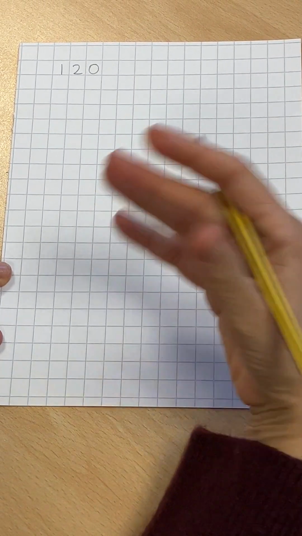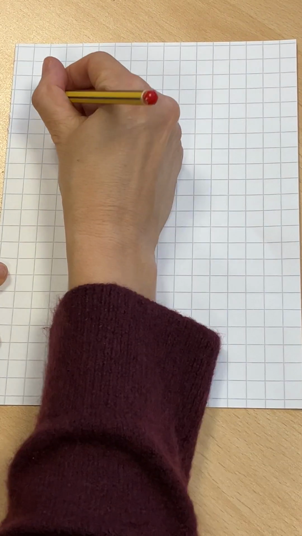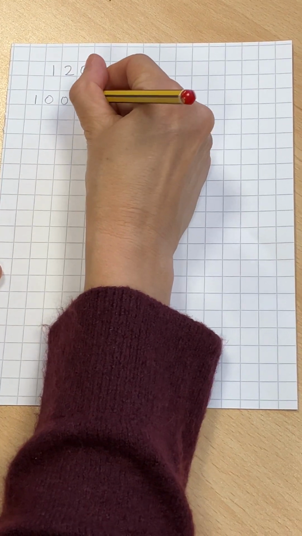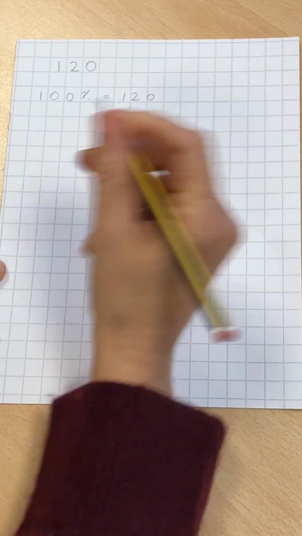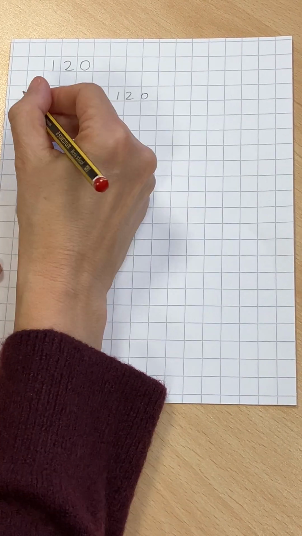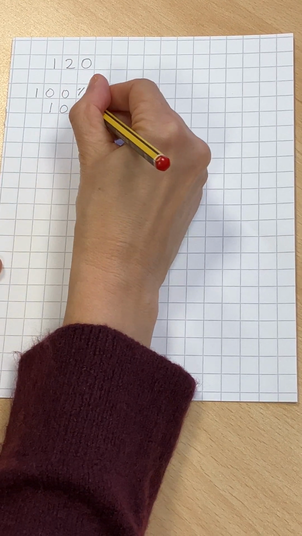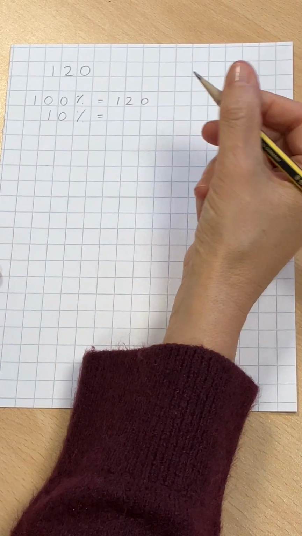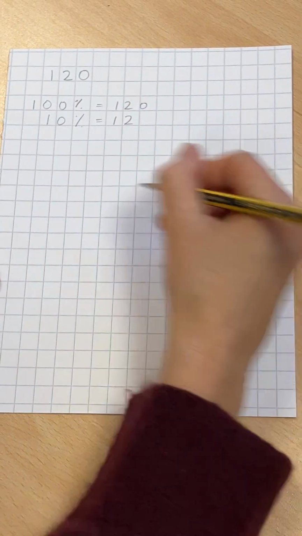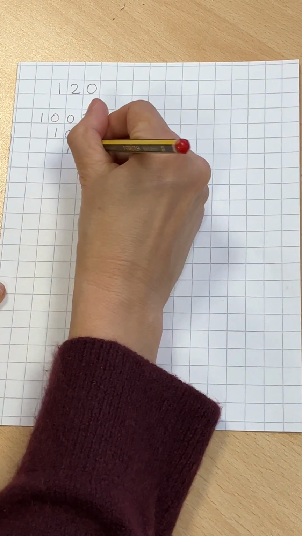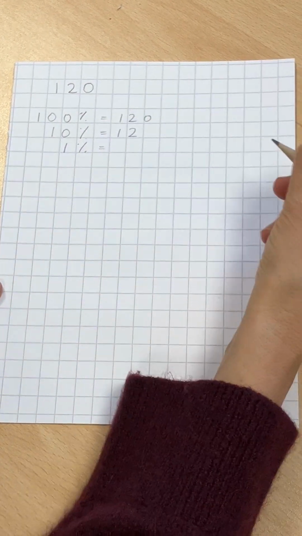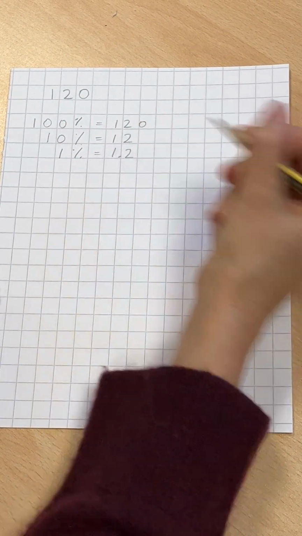So what do we know? Percentages are always out of 100. So we know, first of all, that 100% equals 120. What we can do is divide that by 10 to give us 10%. 120 divided by 10 is 12. And we can divide that again by 10 to give us 1%. So 12 divided by 10 is 1.2.